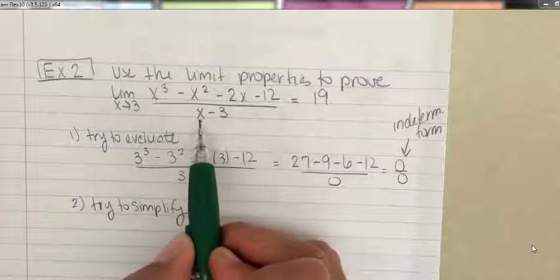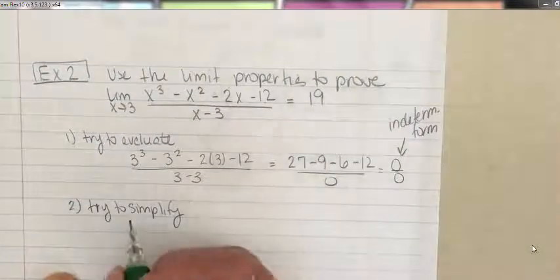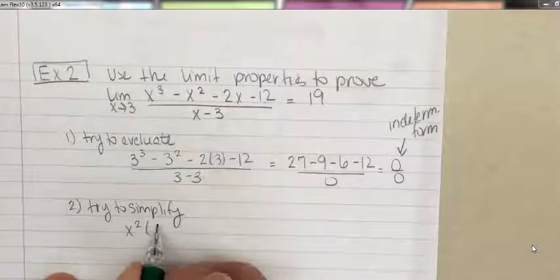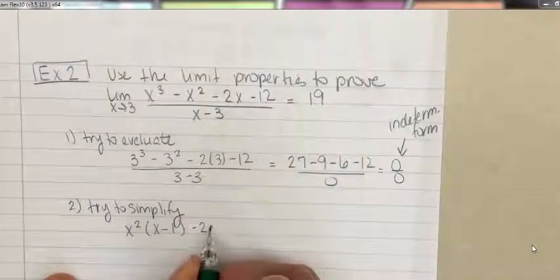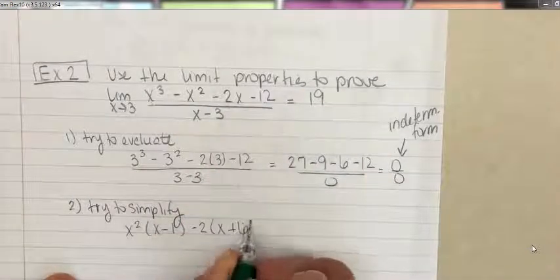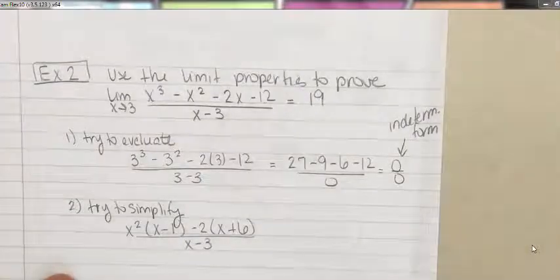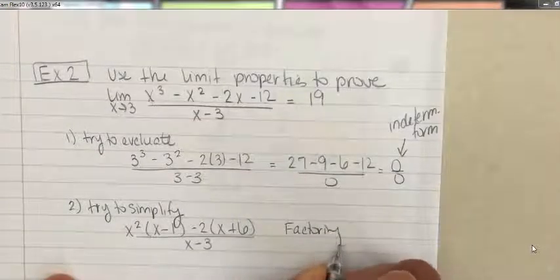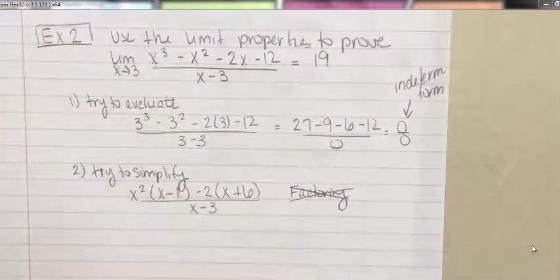Neither one of those factors is going to reduce. So let me show you what I mean. I pull out an x squared here, a negative 2 here, and that's all over x minus 3. Does factoring work? Factoring will not work. That did not work, but I always try factoring first.